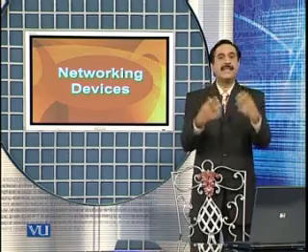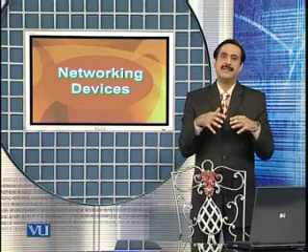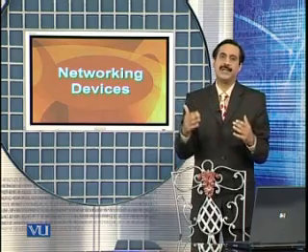Then within the cable options comes the fiber optic. You may have heard about fiber optics. Basically, these are those very expensive special type of cables which have been laid down under the sea, and they carry the data from one point to the other very speedily, in fact with the speed of light.